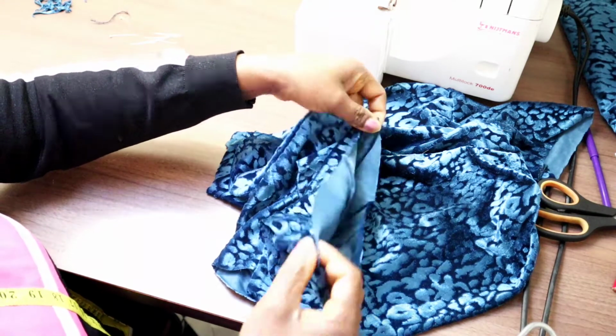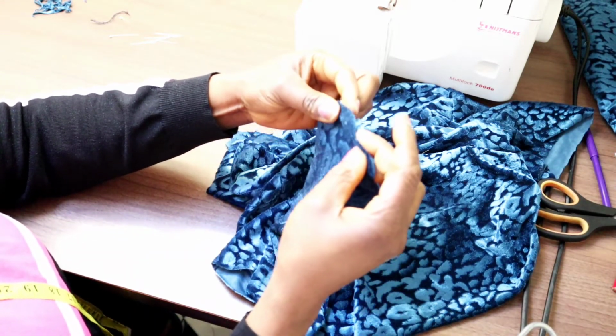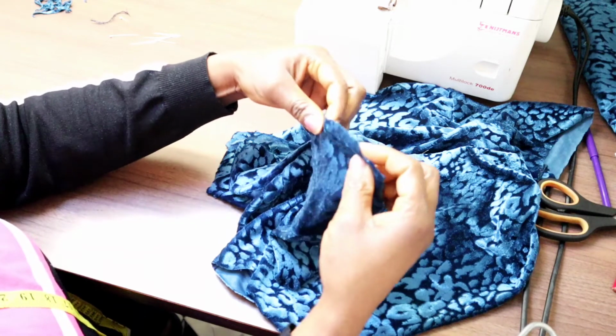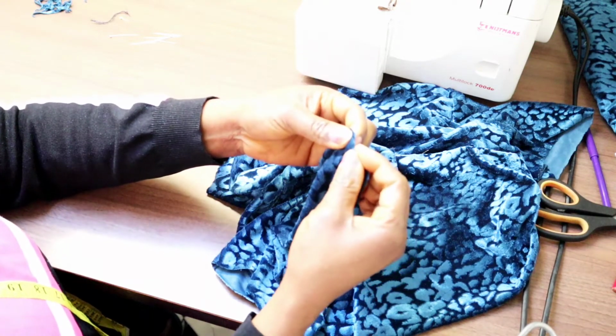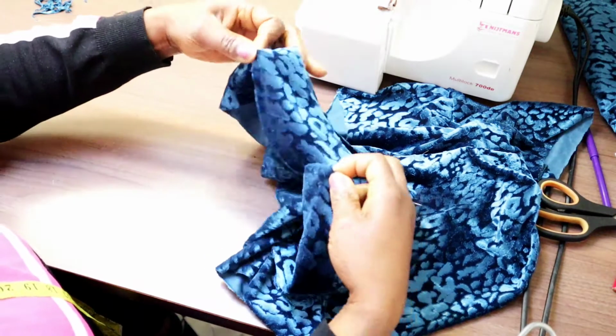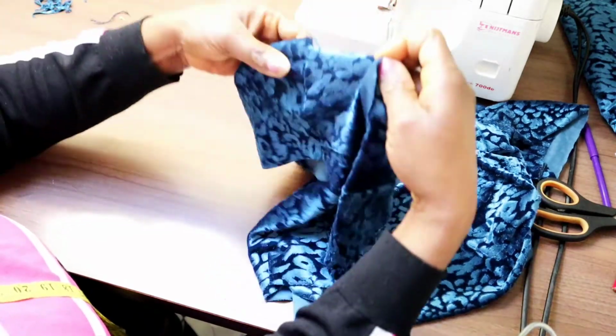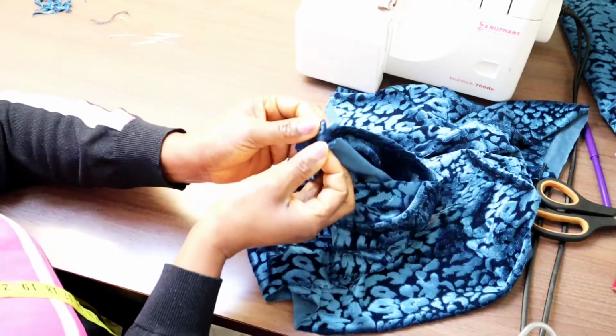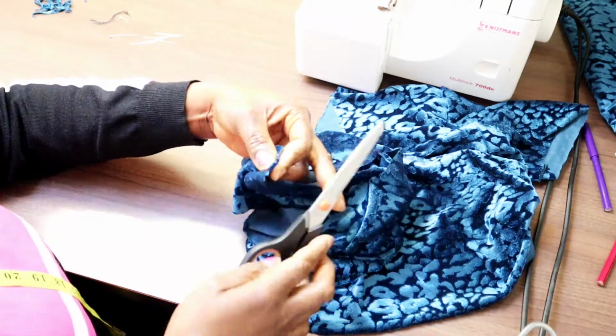Then you take your middle point here. You can put a notch or you put a pin to be able to know where your middle point is. You place it on your shoulder middle point here.